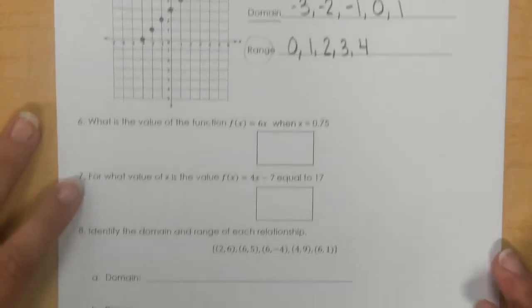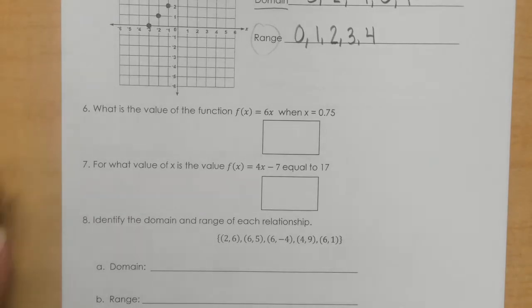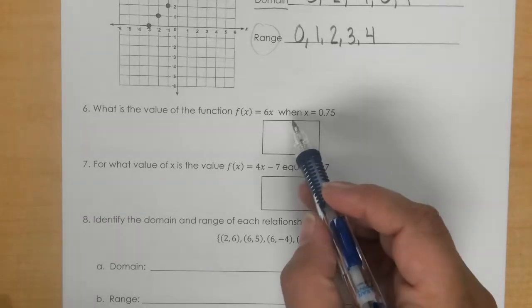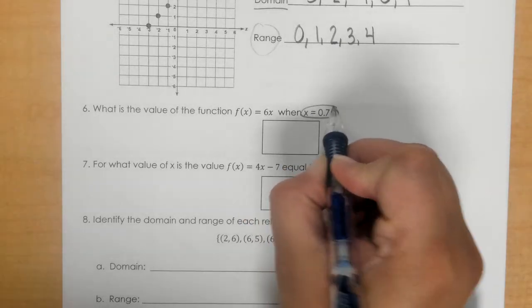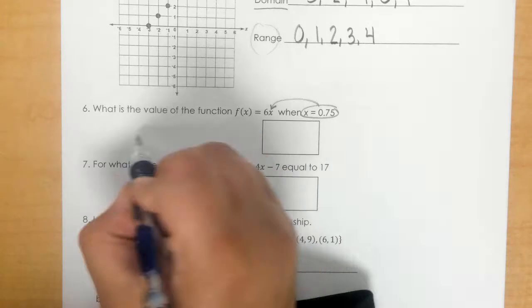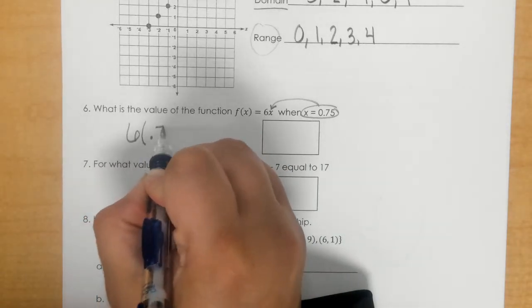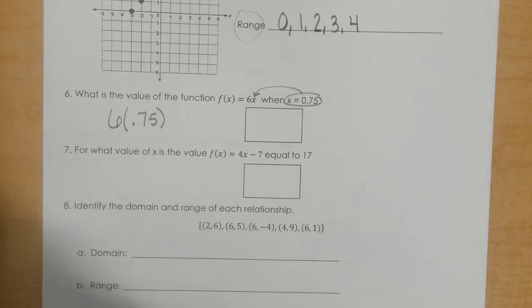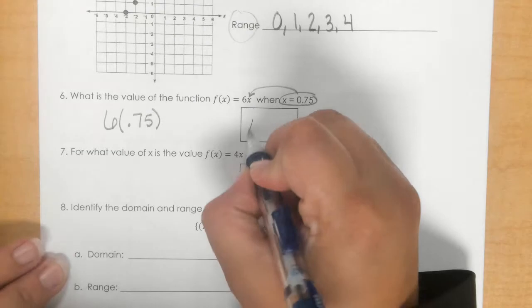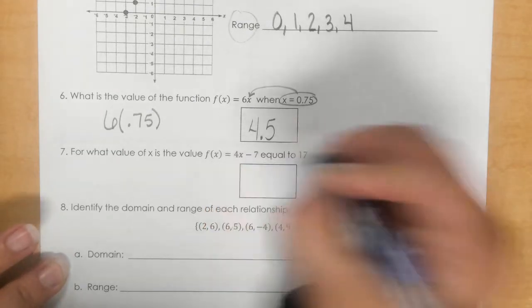Okay, for number 6, what value of the function f of x equals 6x when x equals 0.75? This one is where you plug this in for x only. So you're just saying 6 times 0.75. If I take 6 times 0.75, I get 4.5.